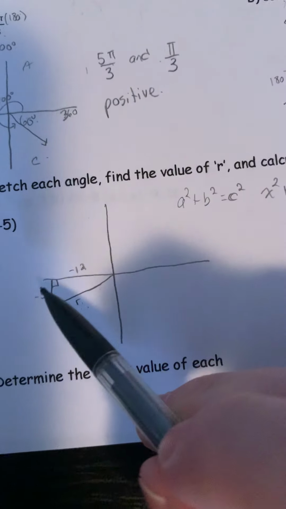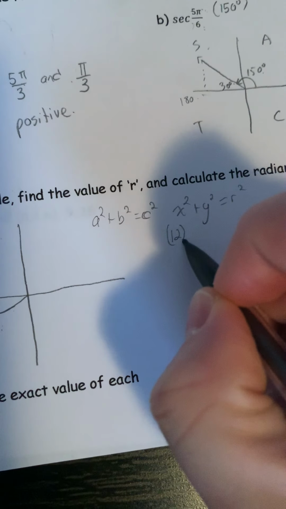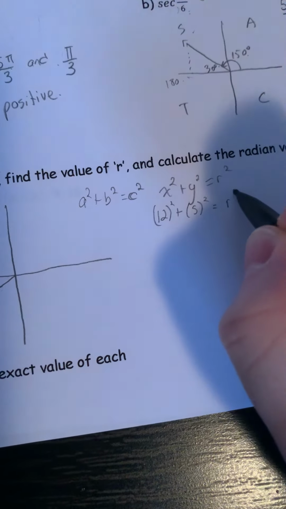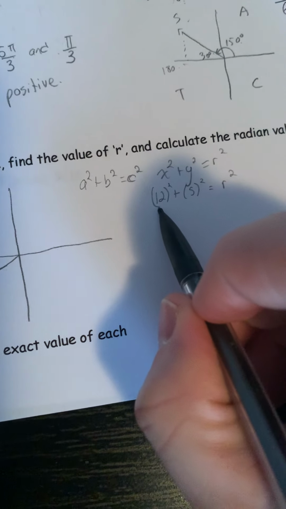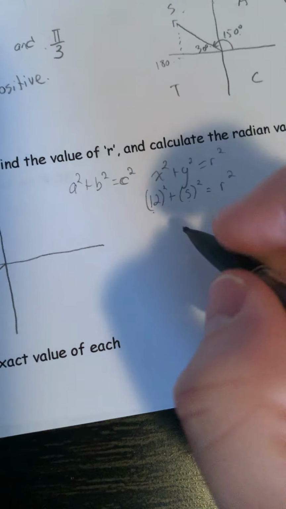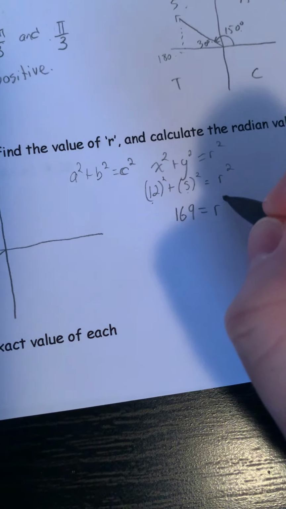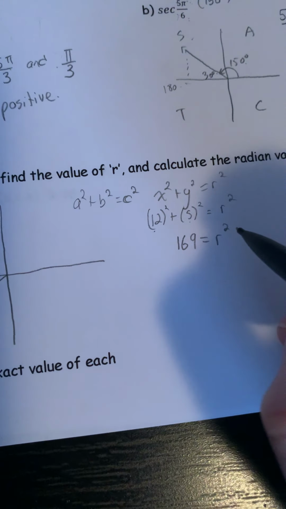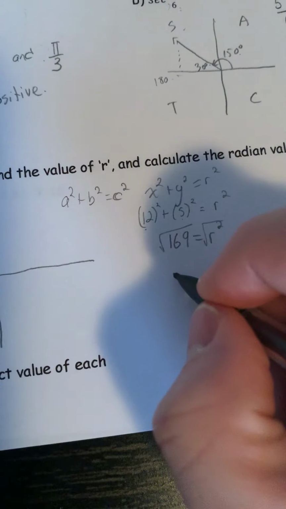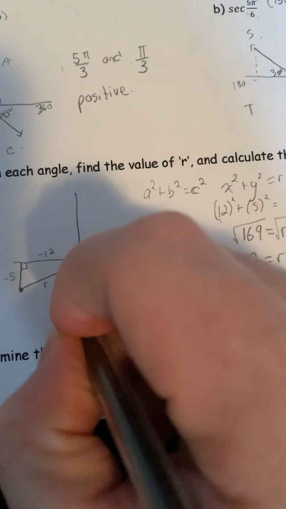So we have 12 squared plus 5 squared equals our radius squared. So 12 squared is 144 plus 5 squared, which is 25, will give you 169. And then lastly, to solve for r, we square root, and the square root of 169 is 13. So our radius is 13.